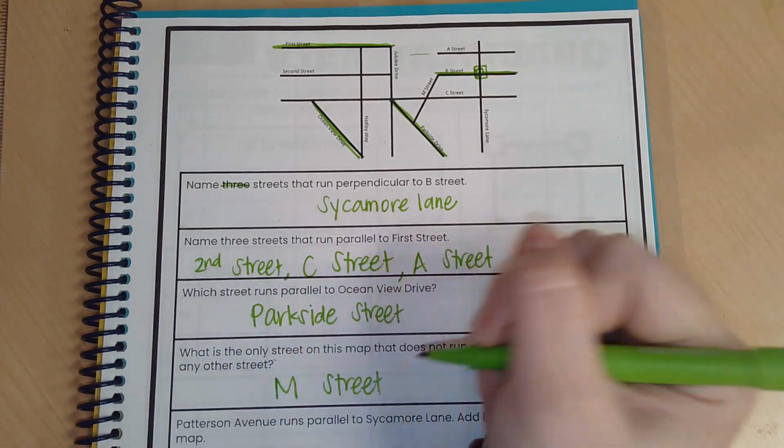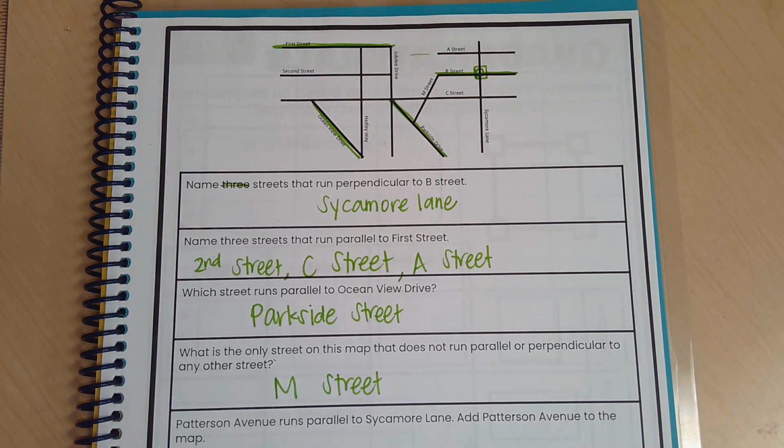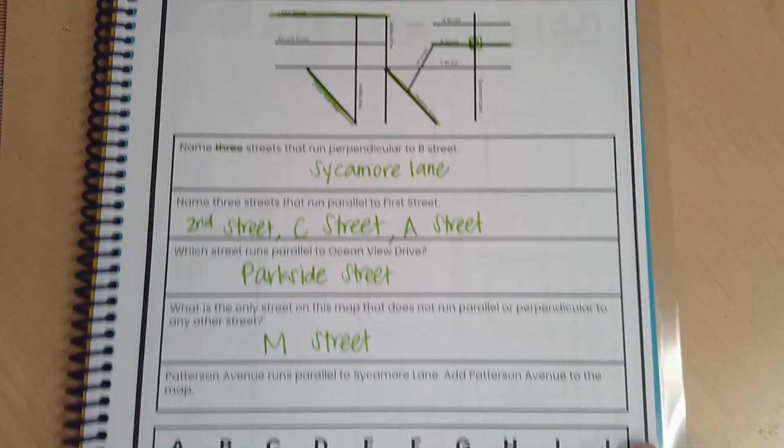So as I'm talking, you don't want to just be copying my answers. You want to think about what I'm saying so that when you move on, you understand these words and are able to use them to do similar activities.